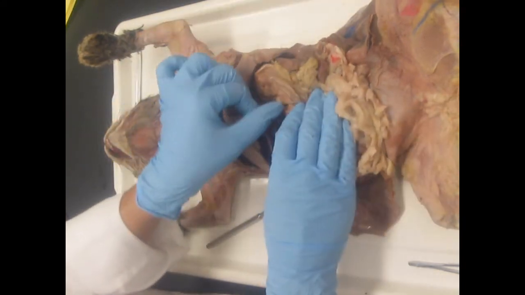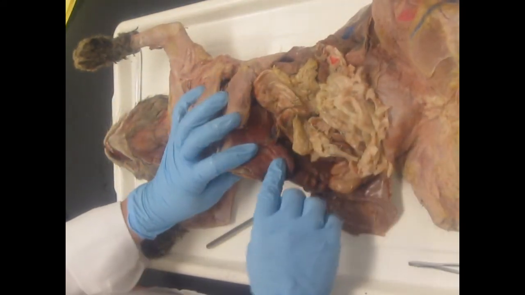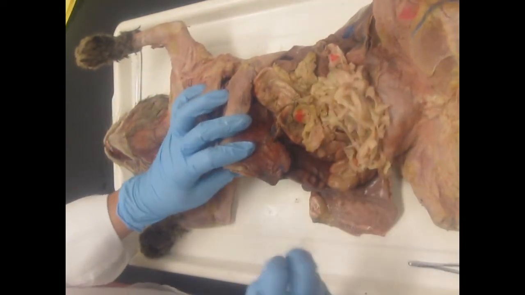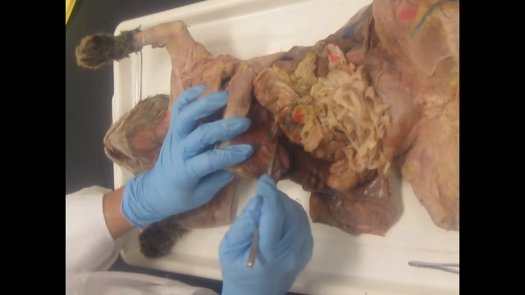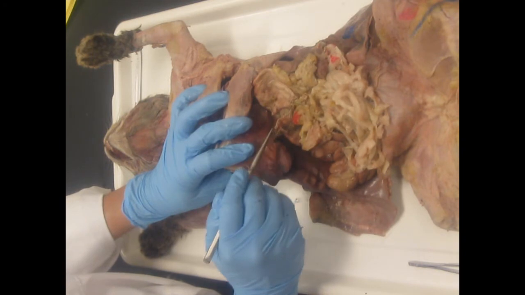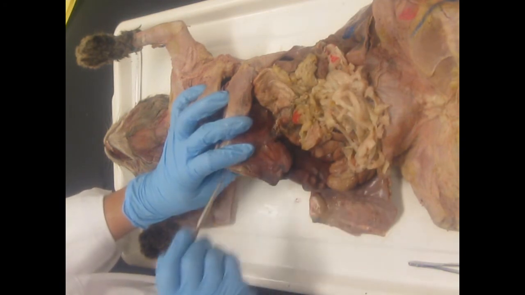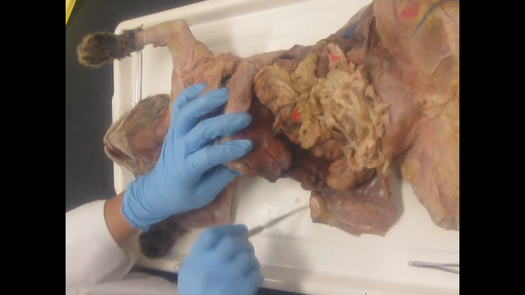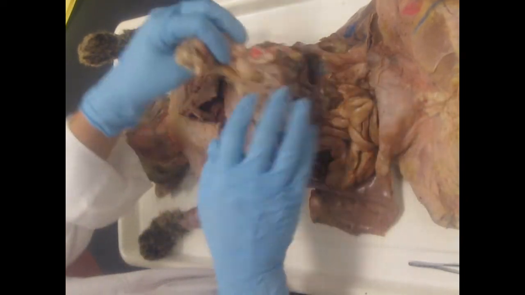Okay. The lesser omentum is between the liver and the stomach, and it's just this tiny bit of membrane in here between the stomach and the liver, right in here. Lesser omentum tethers those two organs together. Then we have mesentery.